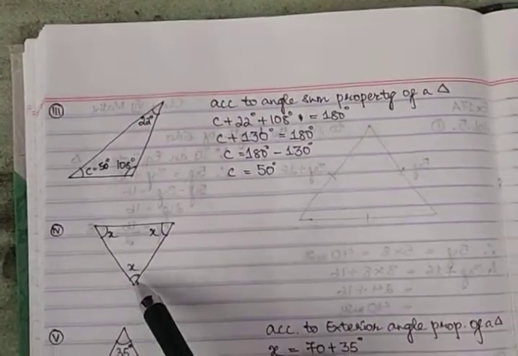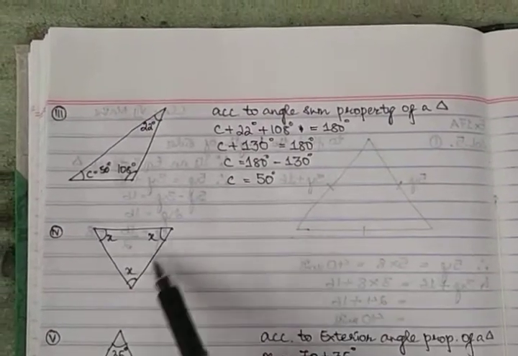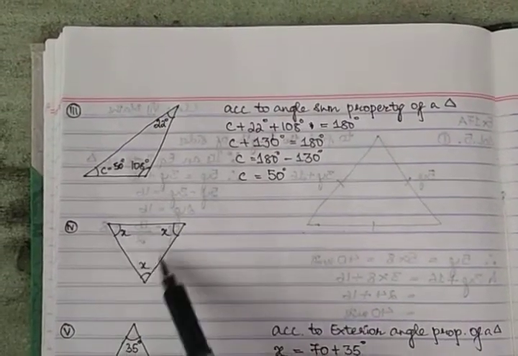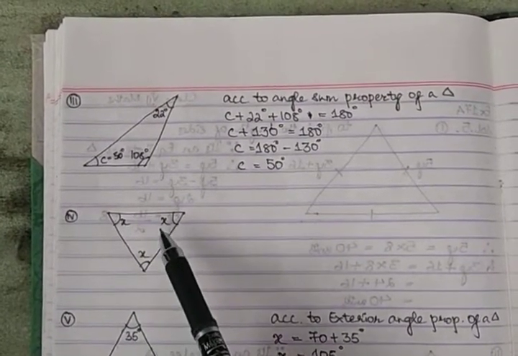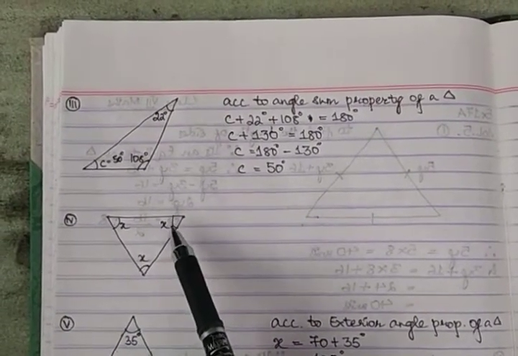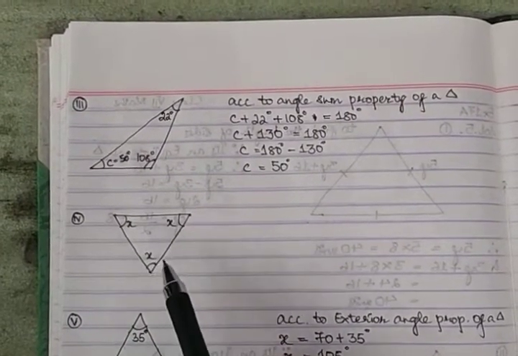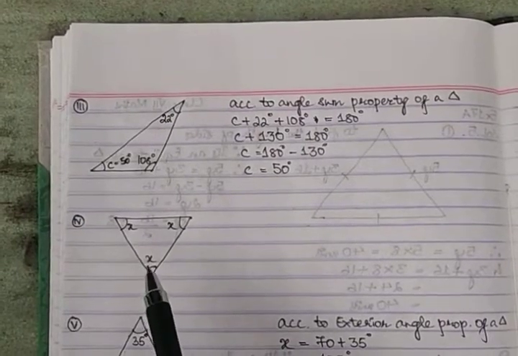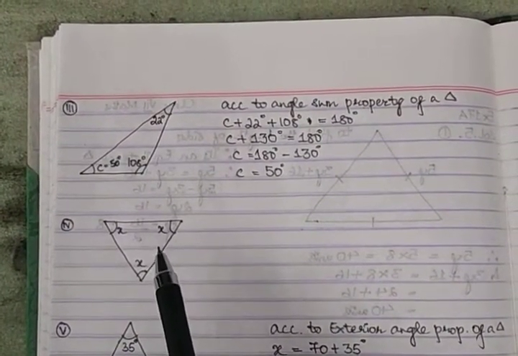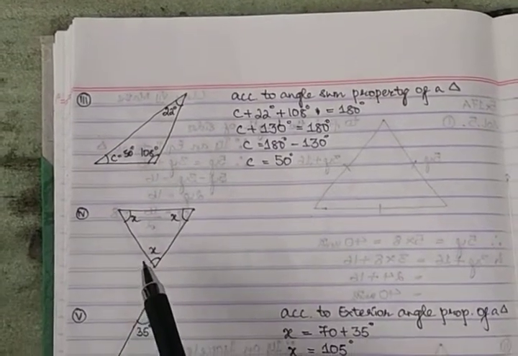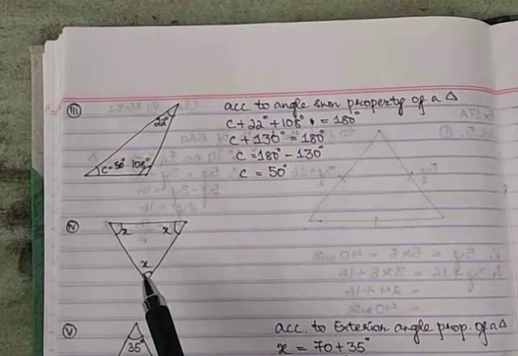Okay, for the next one, we are given a triangle, and look at all the angles. They are all denoted with X. Wherever you get a figure where they have used the same variable for all the angles, we cannot use the same variable on a figure if the angles are not equal.